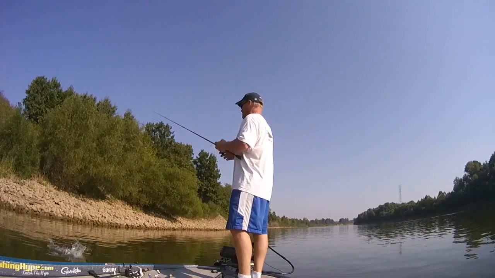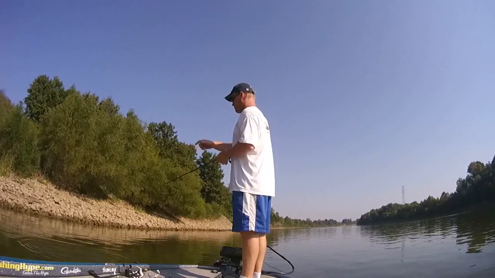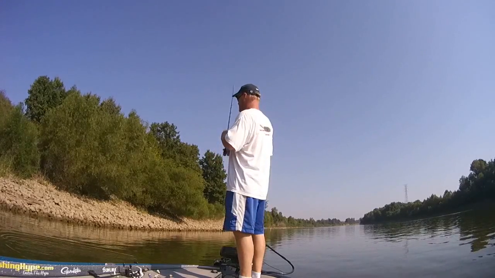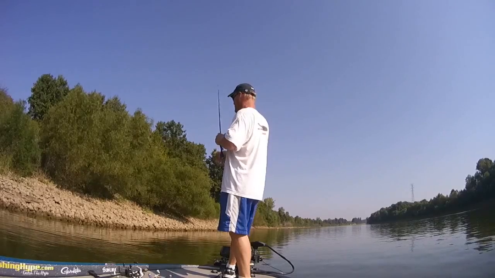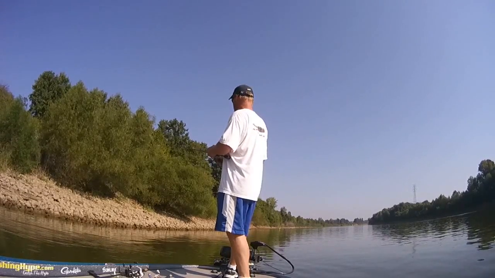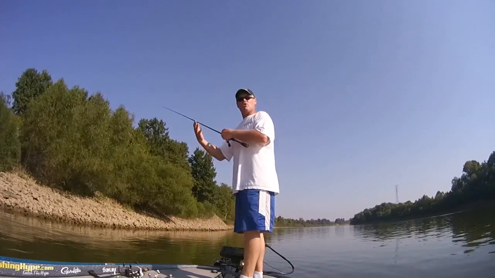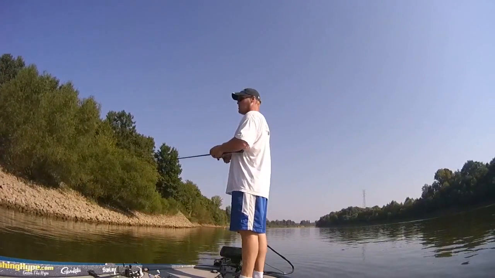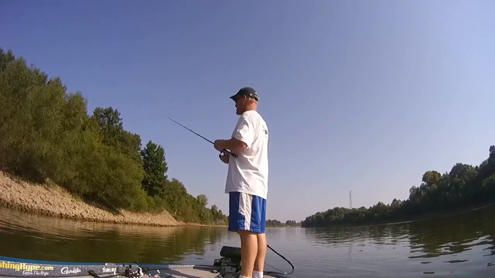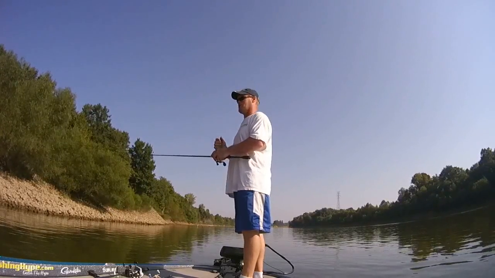And those fish in the beginning, there wasn't a lot of current. Those fish are spread out, and you can kind of catch them with or against the current either way. All of a sudden, there's more current added to the system. Those fish will get again behind something to get out of that current, and then you're going to have to bring that bait with the current.